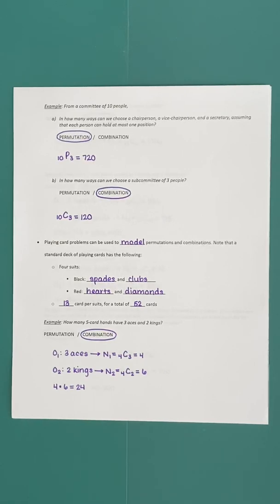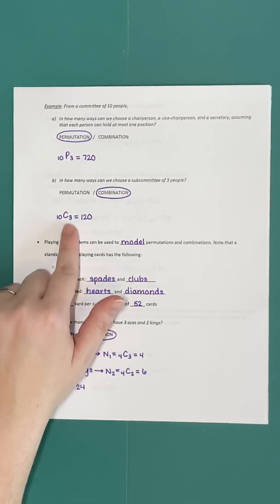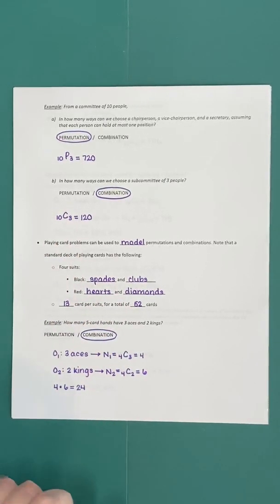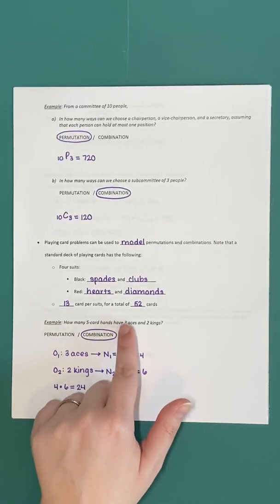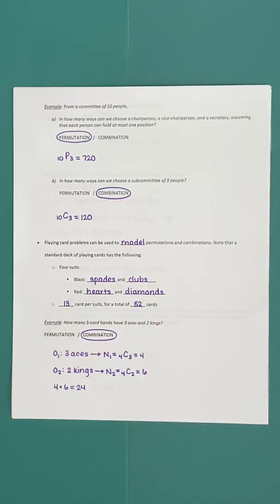Now this is a combination, but there's a little bit more to it than just choosing 3 people out of 10 or choosing 5 cards out of our deck of cards. Notice we have specific requirements for the cards that have been chosen. We want to specifically get 3 aces and 2 kings. I want you to think about guaranteeing. How would you have to stack the deck, for lack of a better way to put it? How would you have to stack the deck so that you know that you get 3 aces and you know that you get 2 kings?